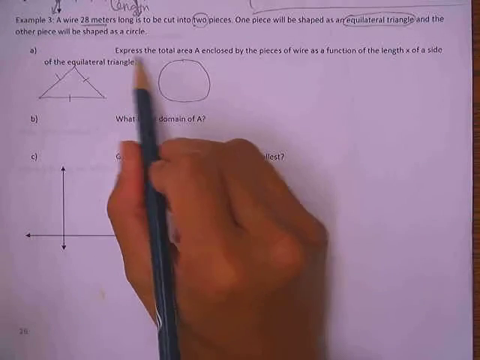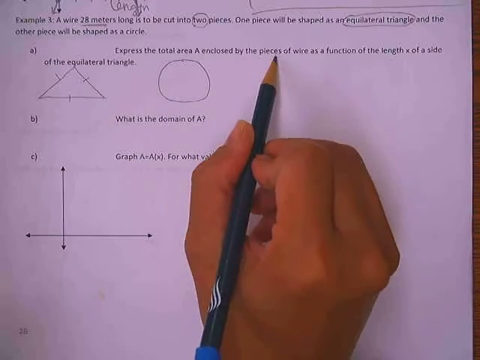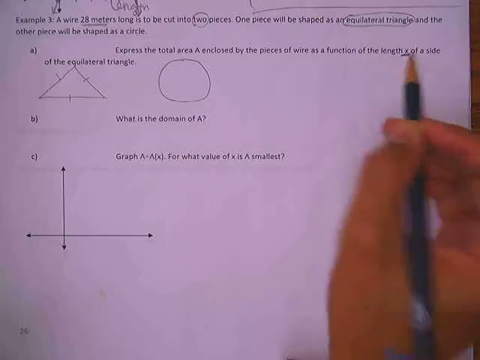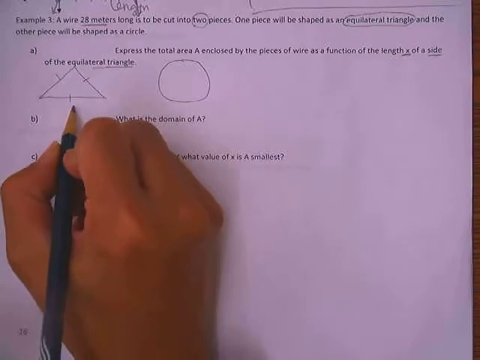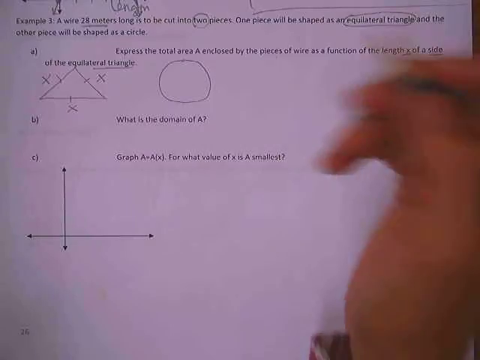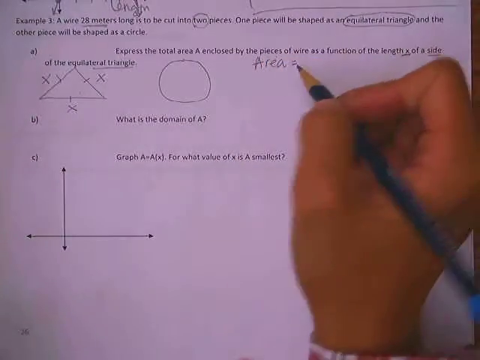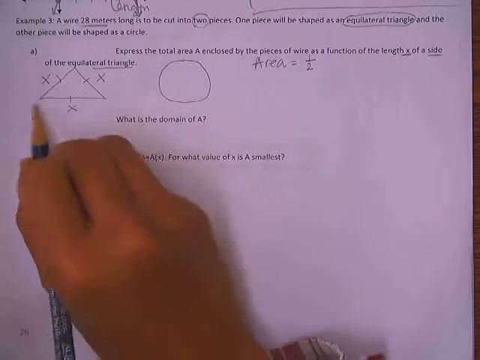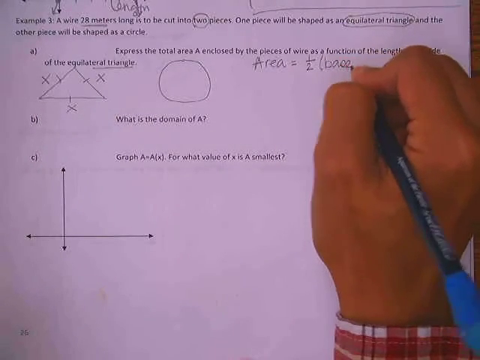So it says here, I want you to find the area enclosed by the two pieces of the wire as a function of the length x of the side. So x is the side of the equilateral triangle. So this is x, and this is x, okay? Well, area for both is going to be, so here we go, area of a triangle is 1/2 base times height. Base in this case is x, okay? So I'm just going to spell it out first.